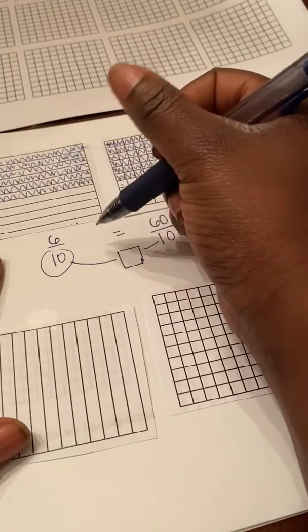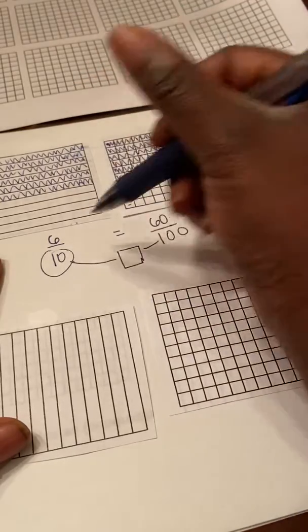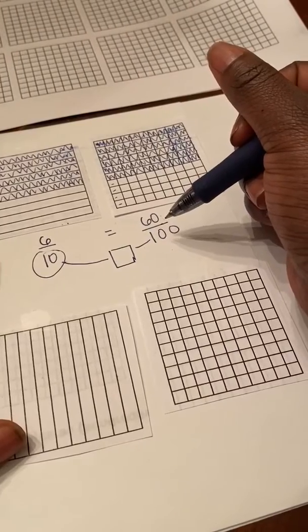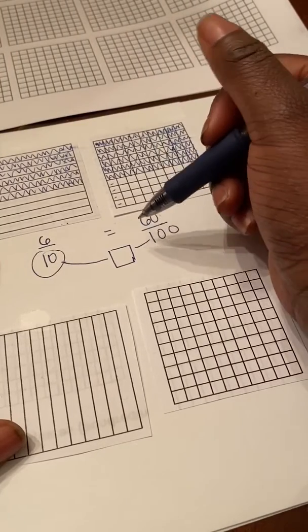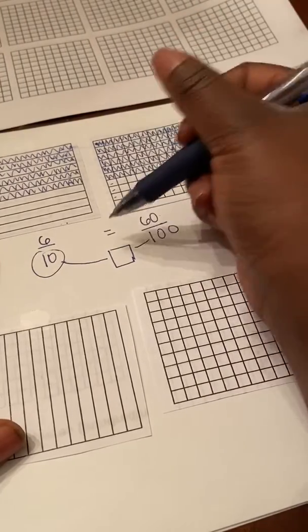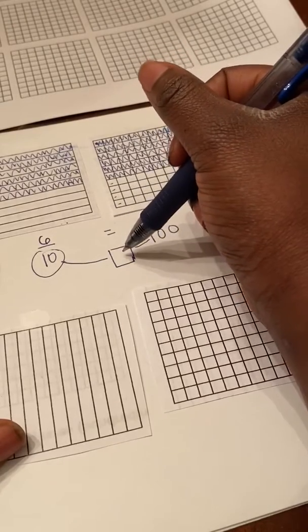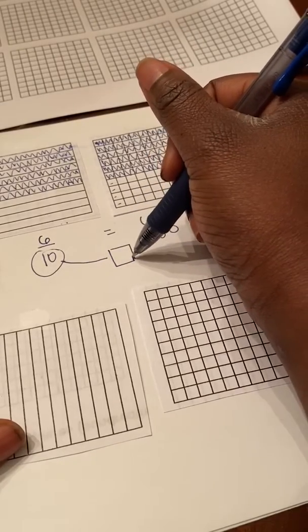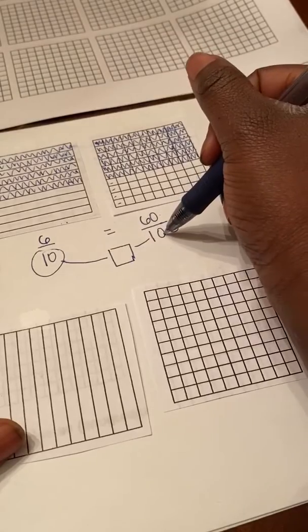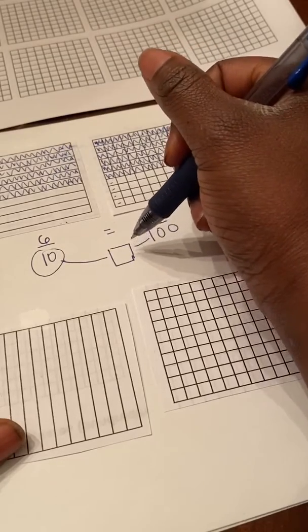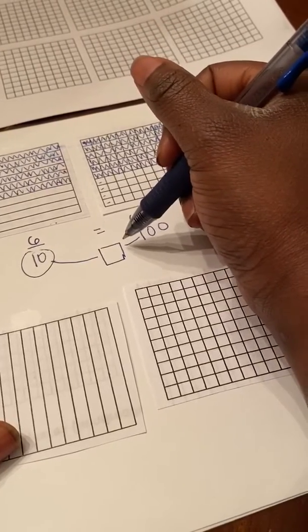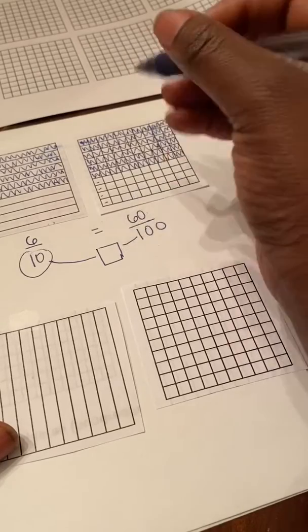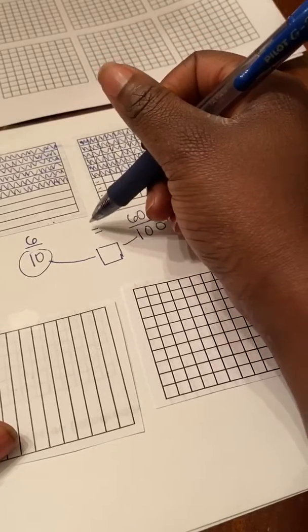Well, I know that the number is increasing, and the only way that the number can increase is by either adding or multiplying. I can add 90 to 10 and get 100, but when making equivalent fractions, one of the rules is whatever you do to the bottom, you must do to the top.